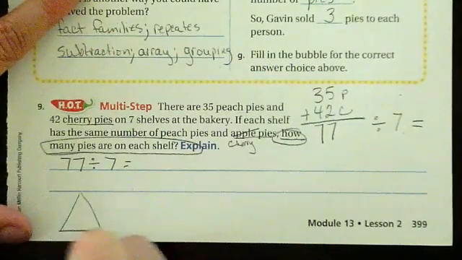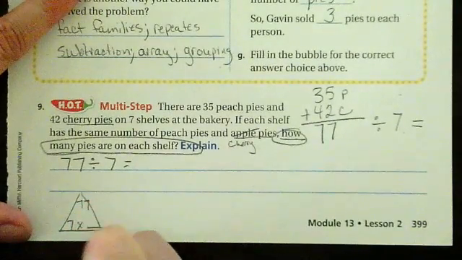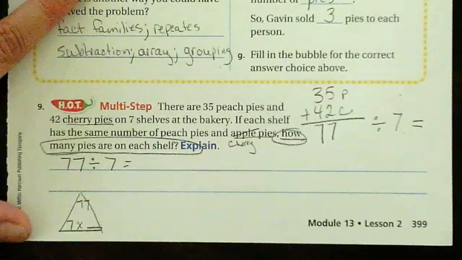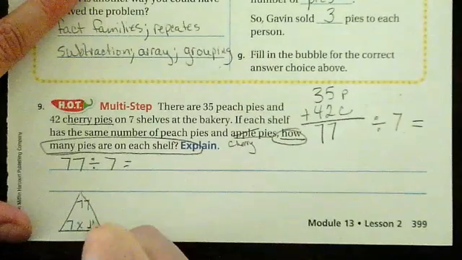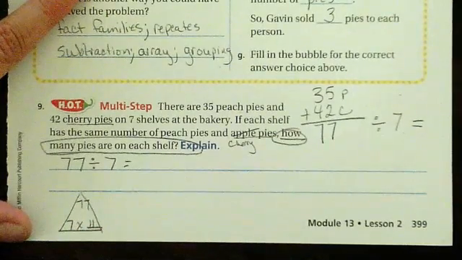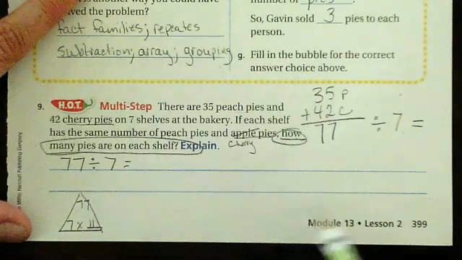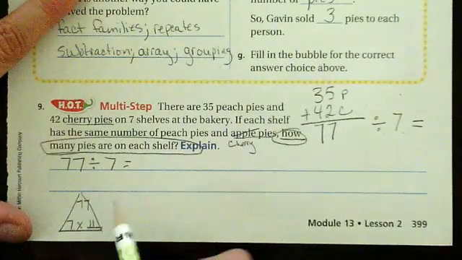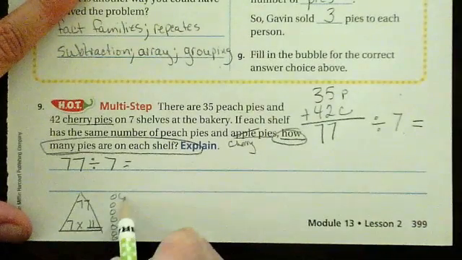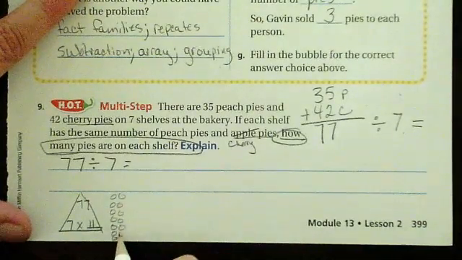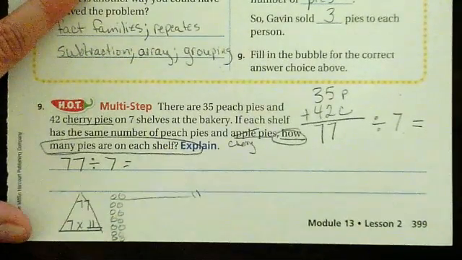Down here I'm going to make me a little fact family action. 7 times what equals 77? Well, any number doubled, like this, that's by 11. Okay? Another way I could have done that is to subtract 7 repeatedly over and over and over. I could have done an array and just kept on going until I had 11 dots all the way out here to 11, right?